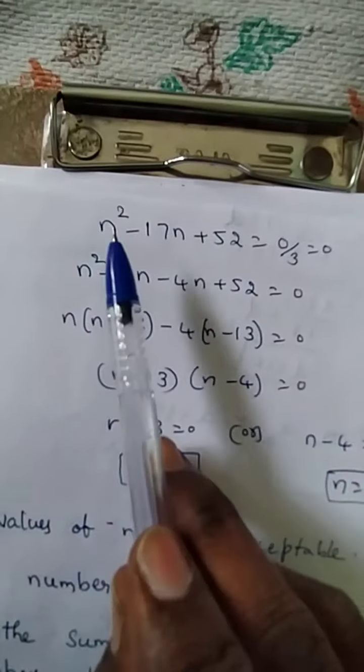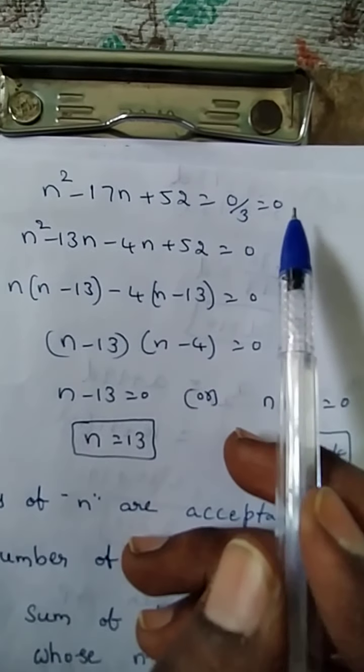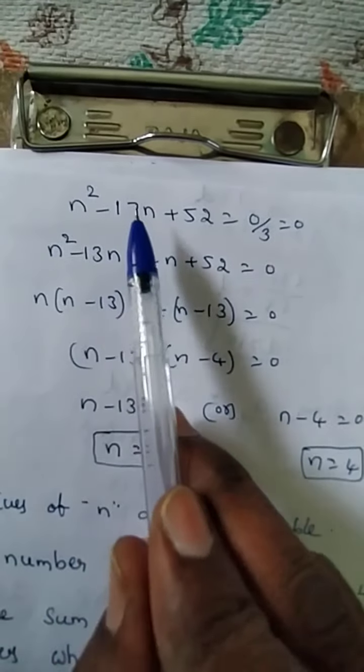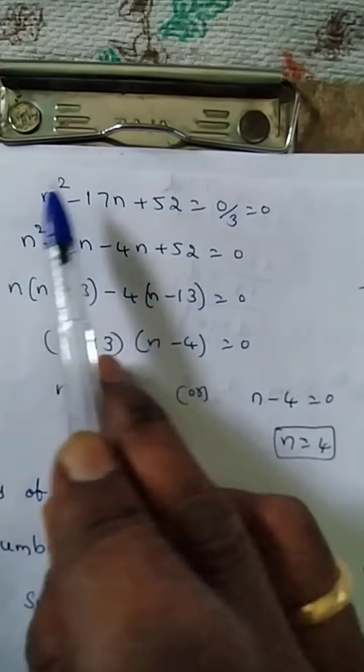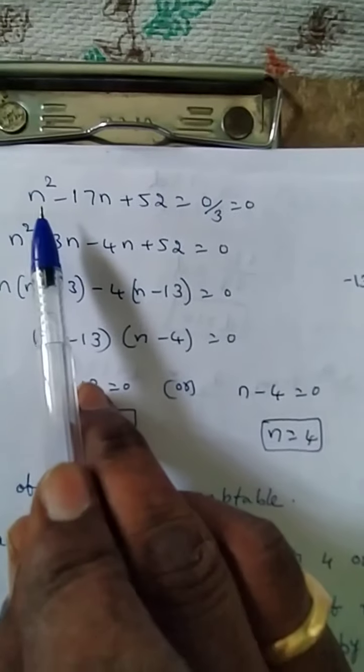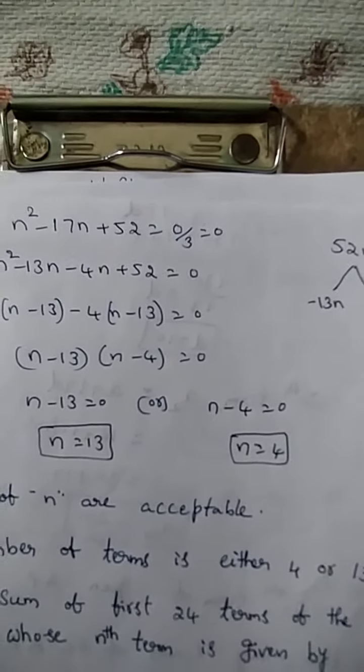Look at that here. n square minus 17n plus 52 is equal to 0 by 3, that is equal to 0. Then n square minus 17n plus 52 is equal to 0. Now it is a quadratic equation with the variable n. We can find the zeros or the roots of the quadratic equation by applying the factorization method.